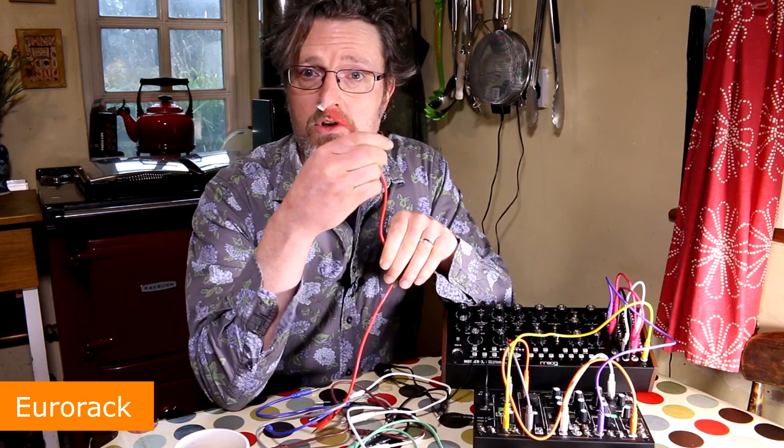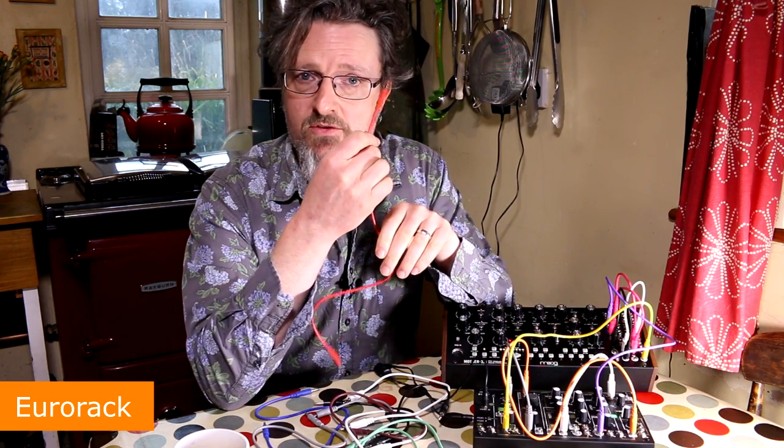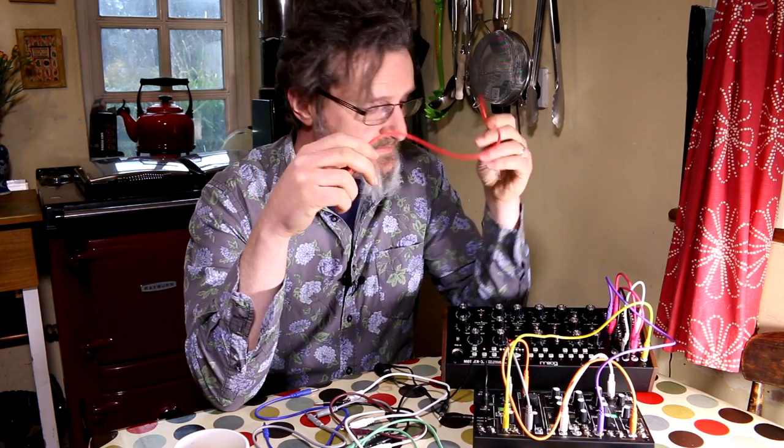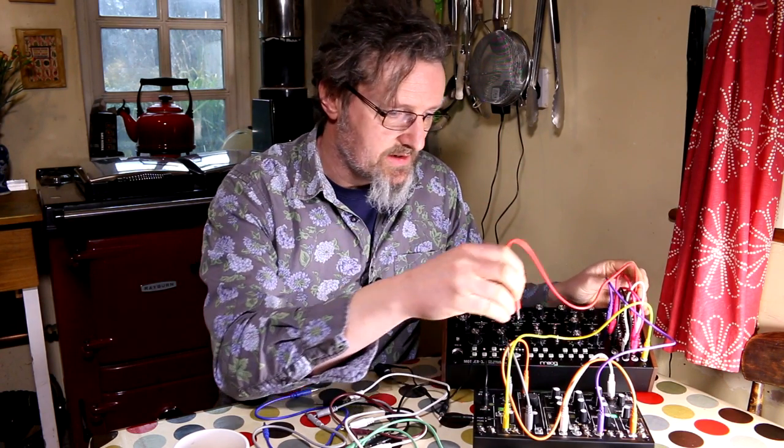Now this is of course Eurorack, which means it takes these 3.5mm sockets and patch cables like this one. They just go in there and patch it to something somewhere else.